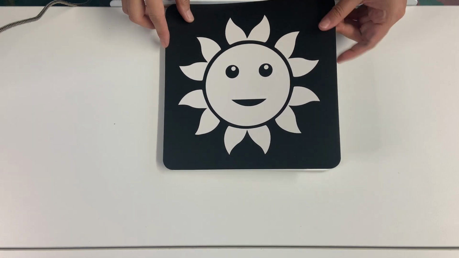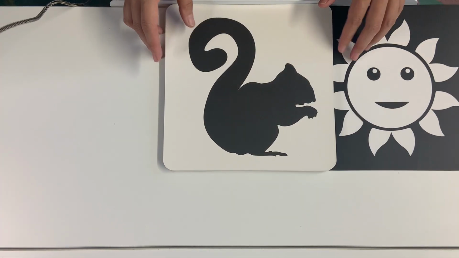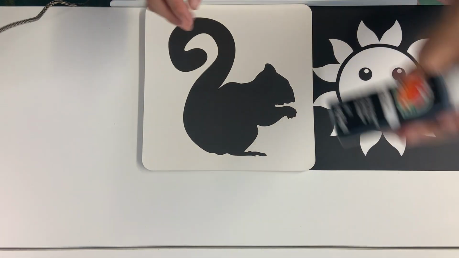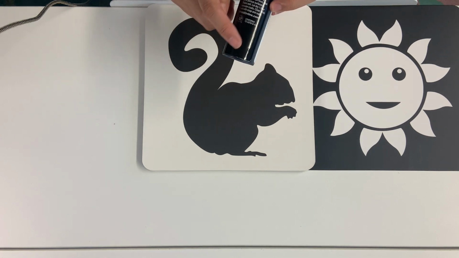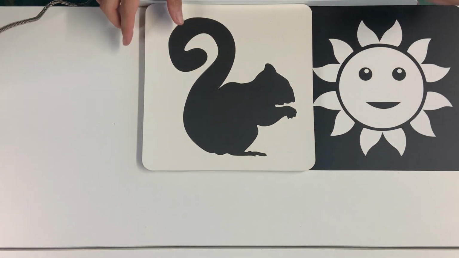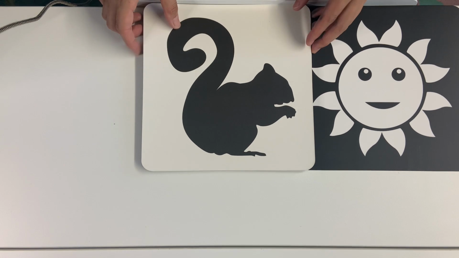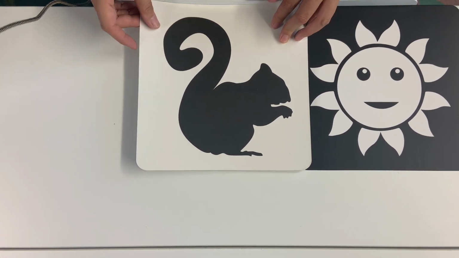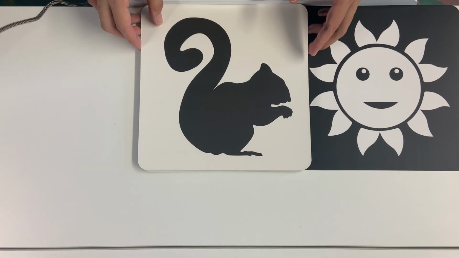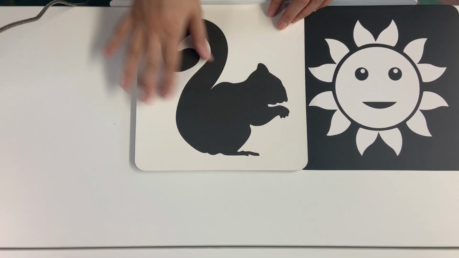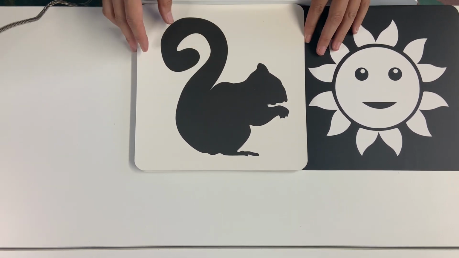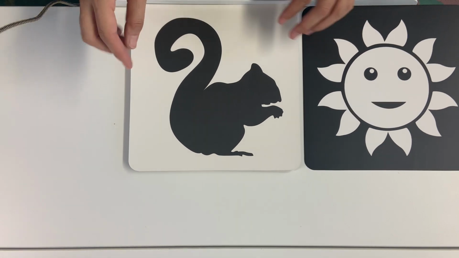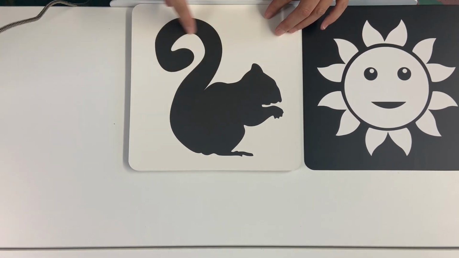Later, we're going to only use black acrylic paint, and you can use a smaller paper of any size. I will show you how to paint later, but first we're going to look at some flashcards.